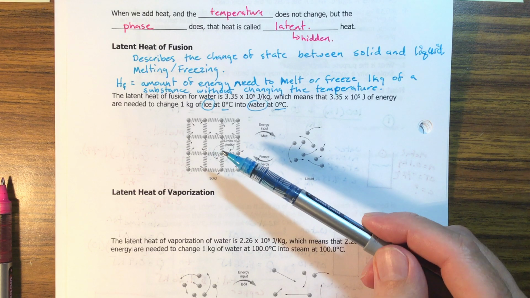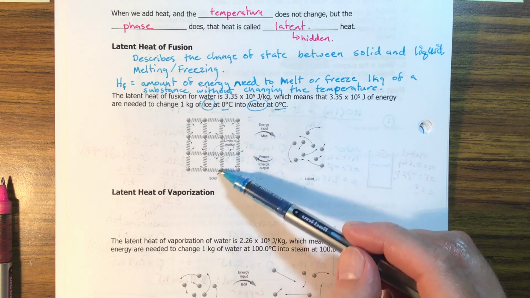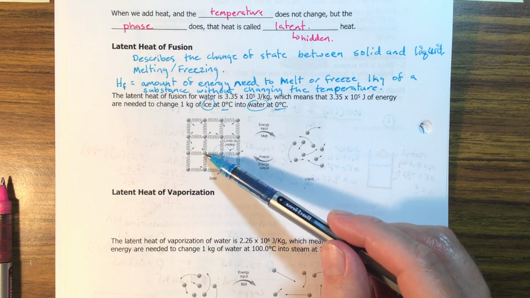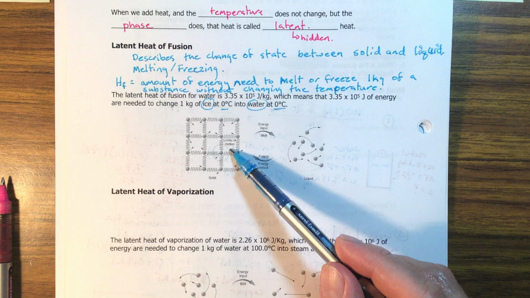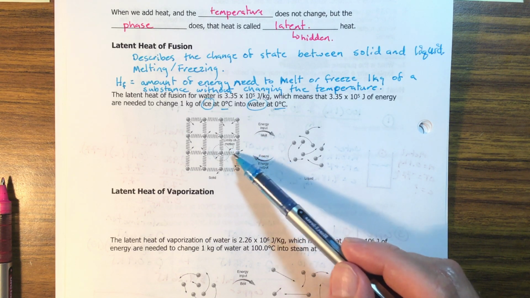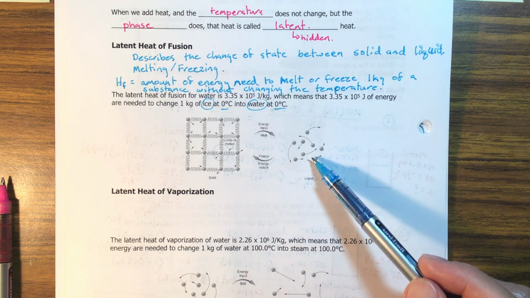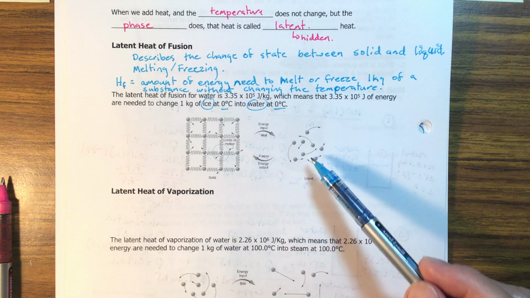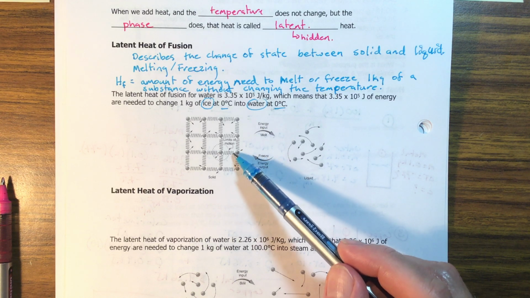So if you look at this diagram in your book, you see that you've got all these water molecules in this ice, and they're joined together with bonds. You toss some energy in them. Those molecules vibrate more, and eventually they vibrate enough to break the bonds, becoming liquid. Sorry, they're not really chemical bonds. They're electrostatic bonds.